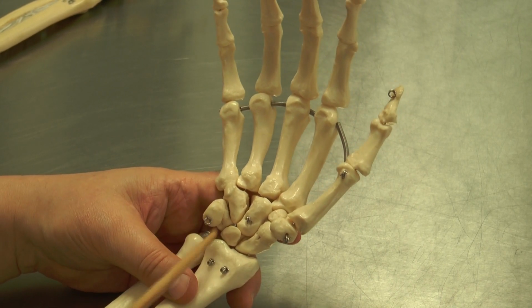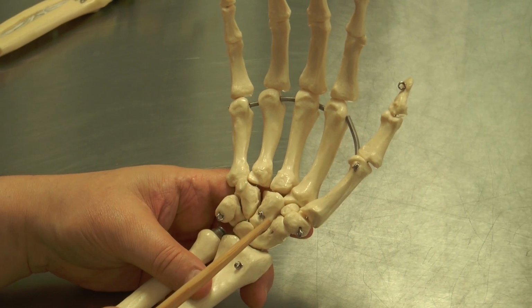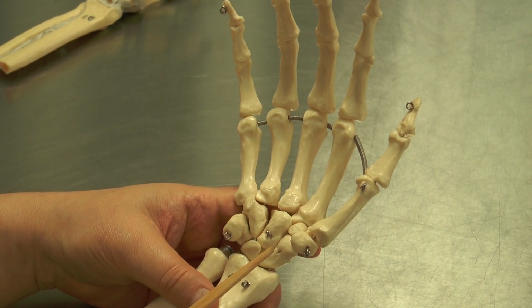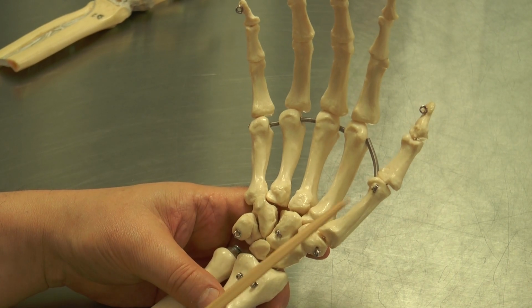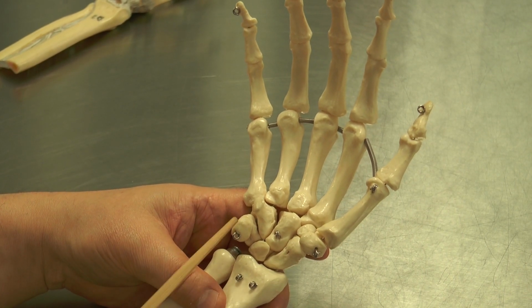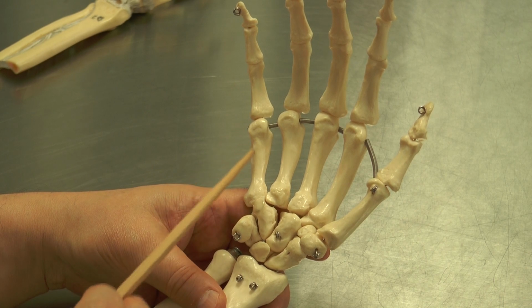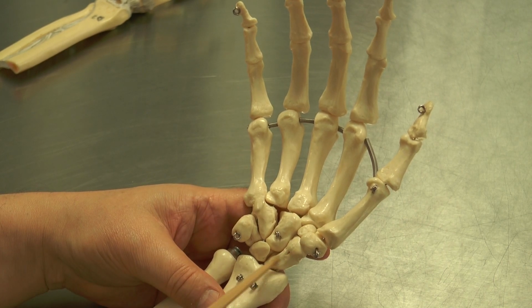Okay, let's start with the proximal row now. We're going to name them as we go from lateral to medial. So this is the lateral. Why? Because it's the thumb side. This is the medial. Why? Because this is the little finger side. Okay, so we go from lateral to medial.